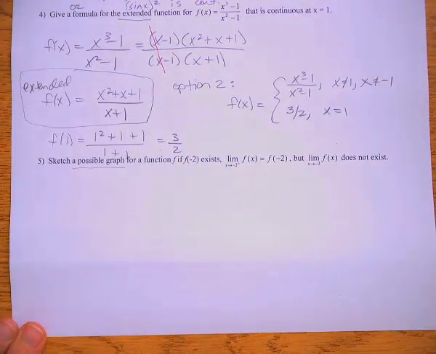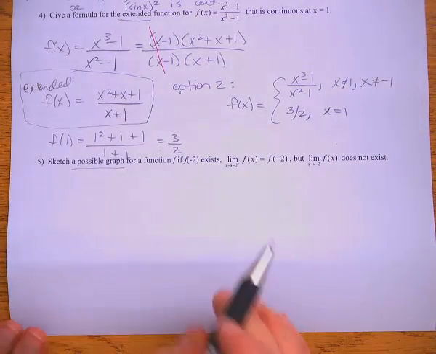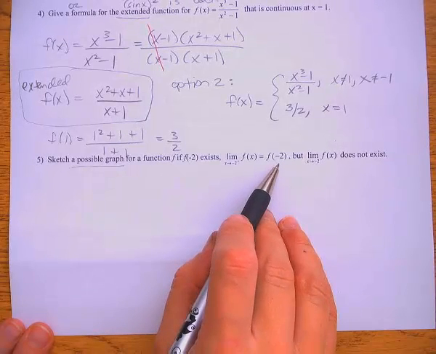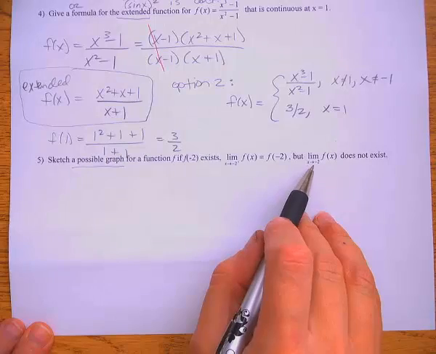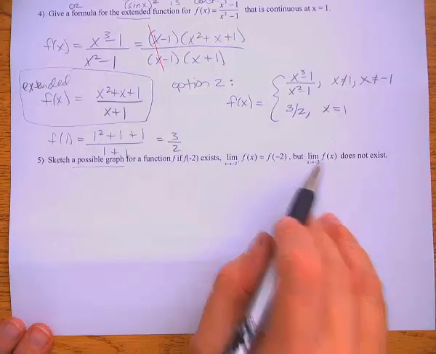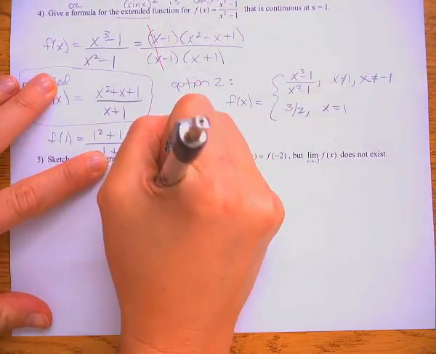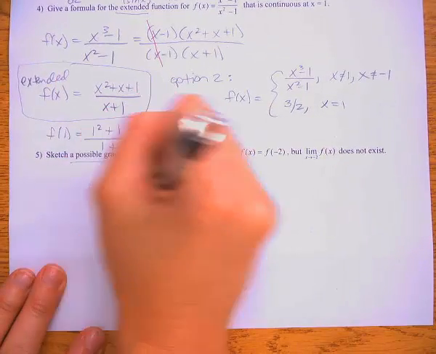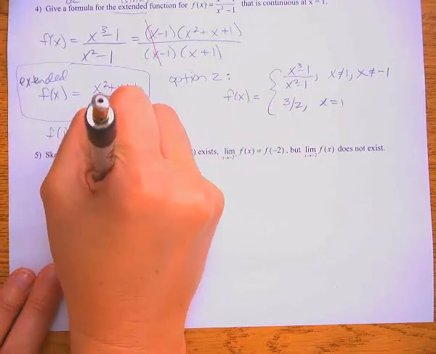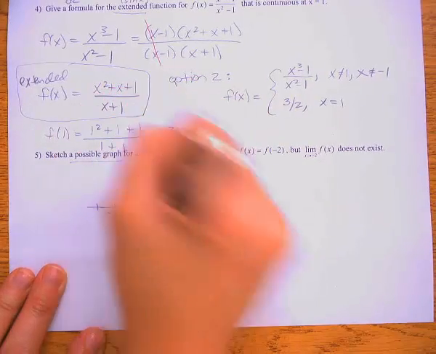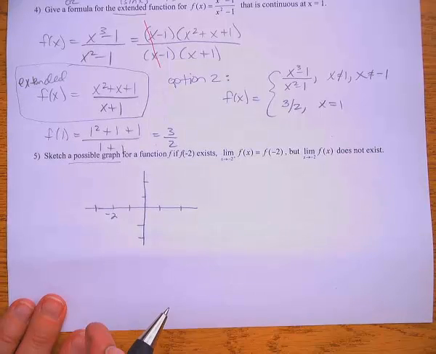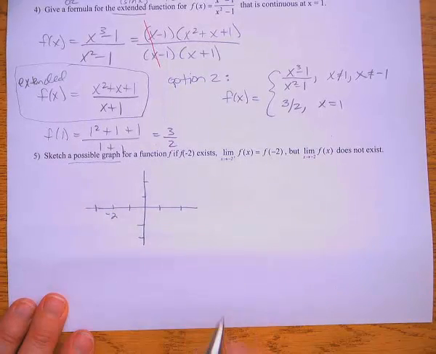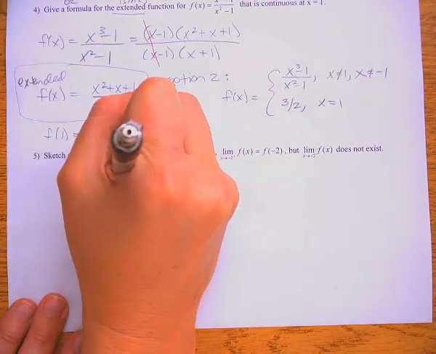So answers always vary for these. Okay, I'm told that the right-hand limit as x approaches -2 equals f of -2, but the two-sided limit does not exist. So I'll go ahead and just make an x and y grid, and I'll locate my -2. And I know that the limit as x approaches -2 from the right, from this direction, has to equal f of x. So maybe I'll just have that look like this.